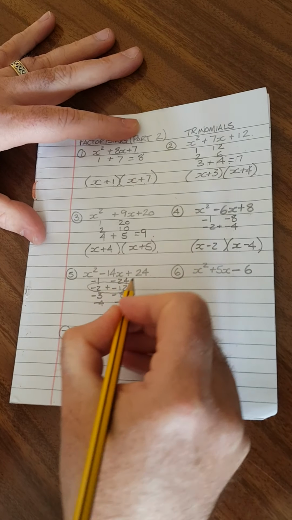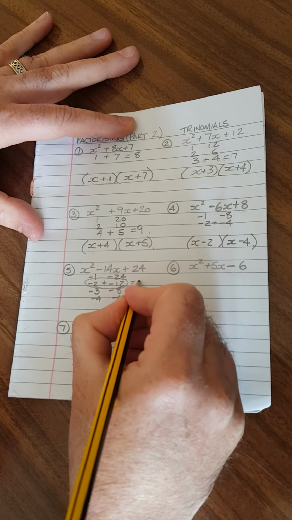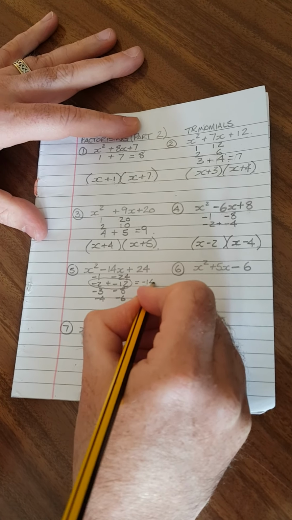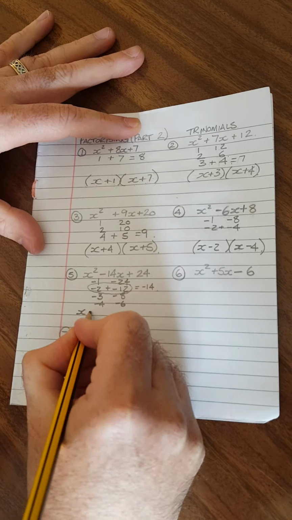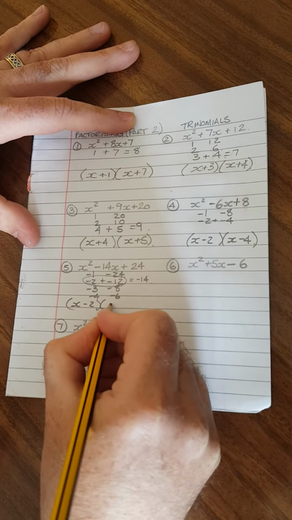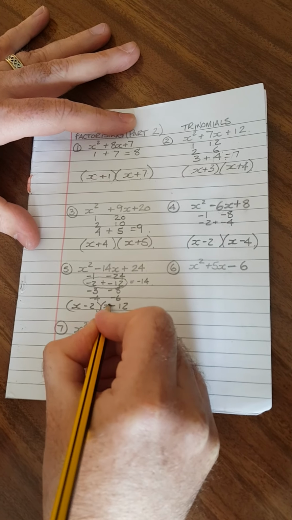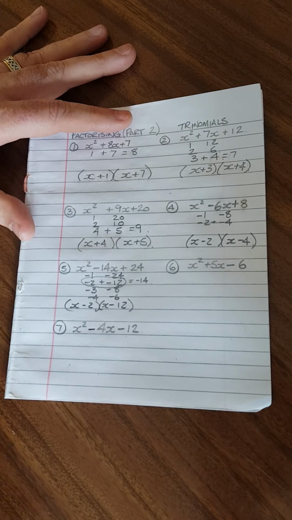Minus 2 add minus 12 equals minus 14, so my brackets are going to be x minus 2 and x minus 12. Okay, fully factorised.